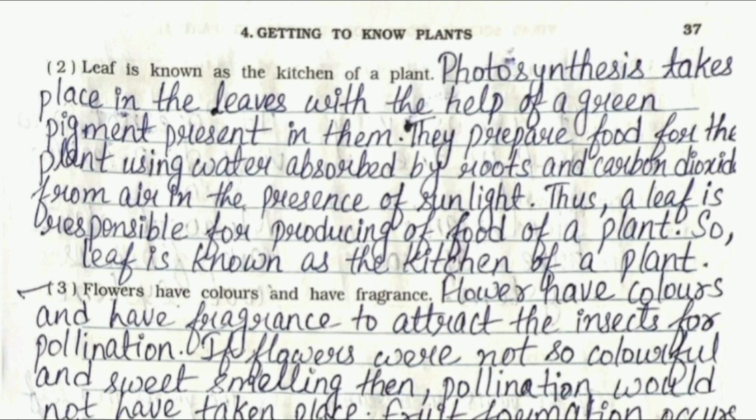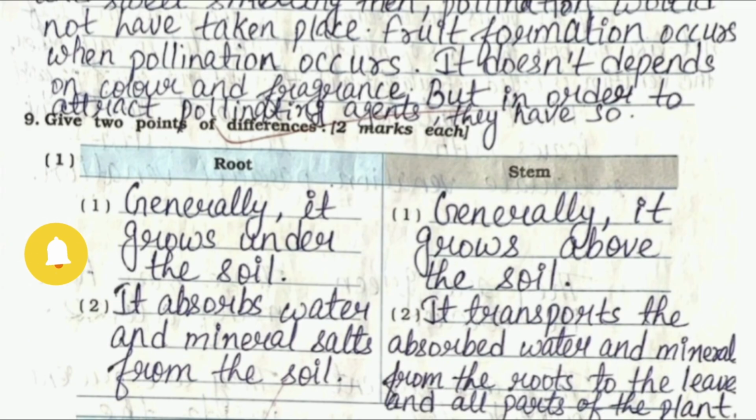Third one, flowers have colors and have fragrance. Flowers have colors and have fragrance to attract the insects for pollination. If flowers were not so colorful and sweet smelling, then pollination would not have taken place. Fruit formation occurs when pollination occurs. It doesn't depend on color and fragrance, but in order to attract pollinating agents, they have so.